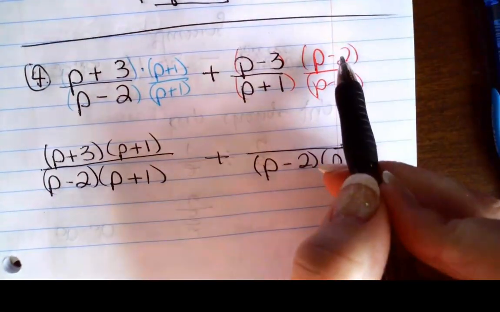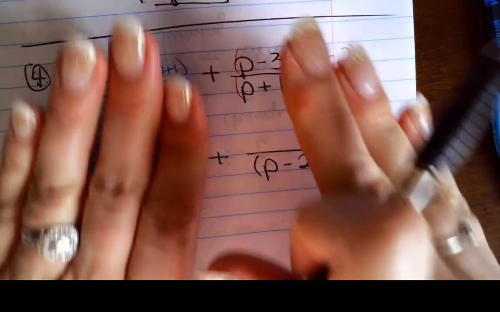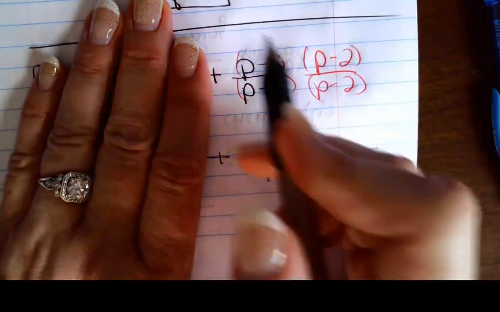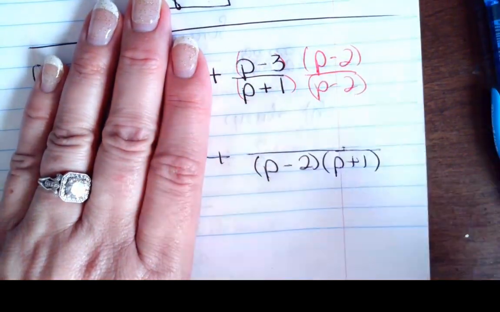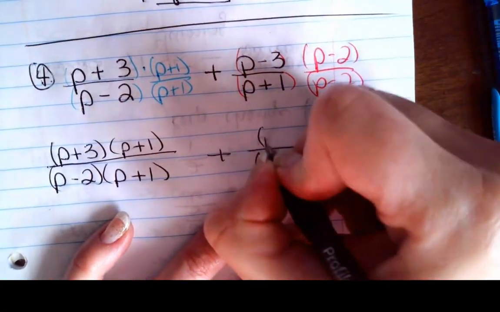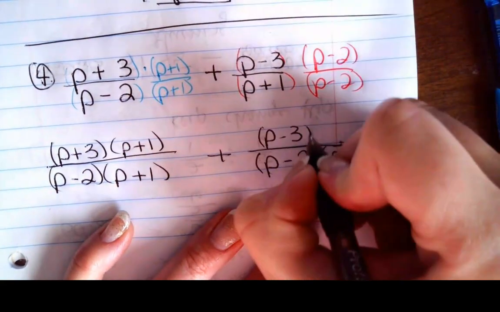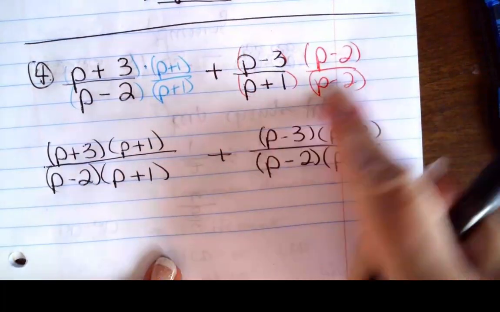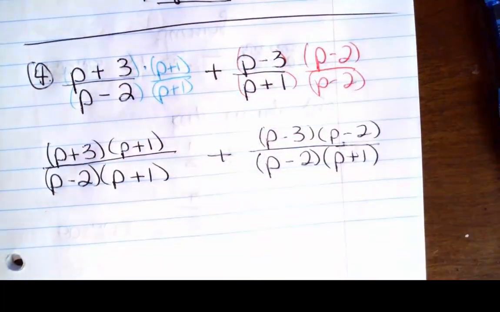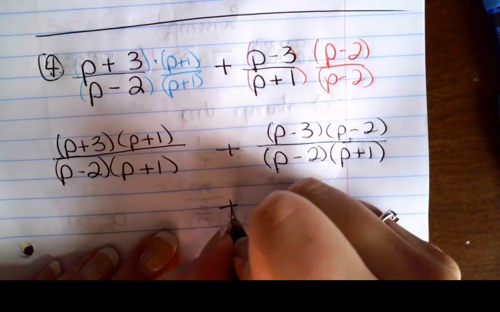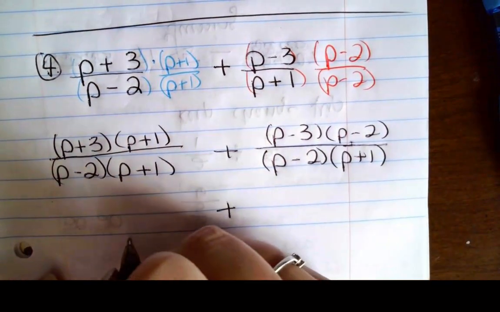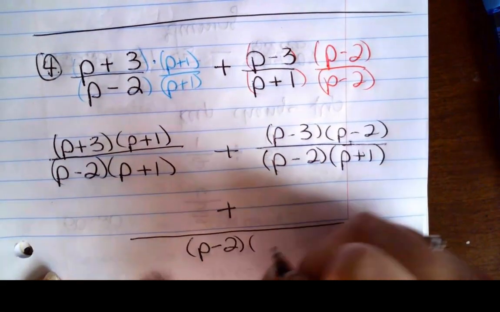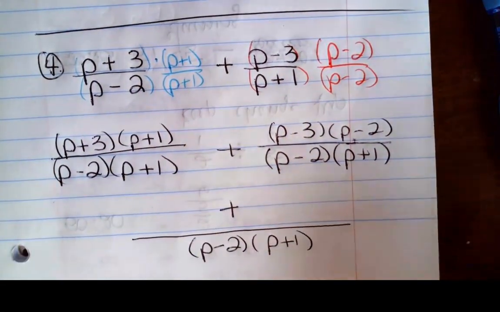So really, I'm just multiplying by 1. I'm not changing what this fraction is. I'm just changing what it looks like. So my new numerator on the second fraction is going to be p minus 3 times p minus 2. Don't reduce it or you're going to end up right back here. So now what do I have? I have a common denominator, so I'm going to write this thing over my common denominator of p minus 2 times p plus 1.